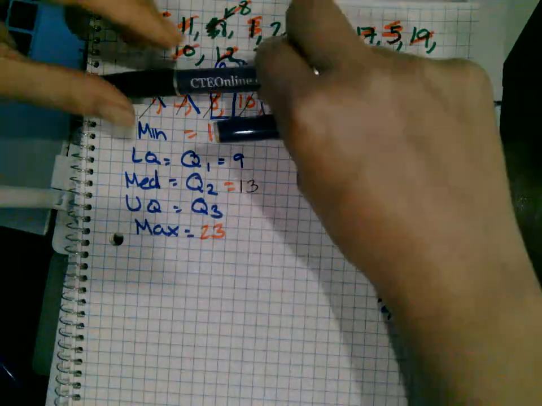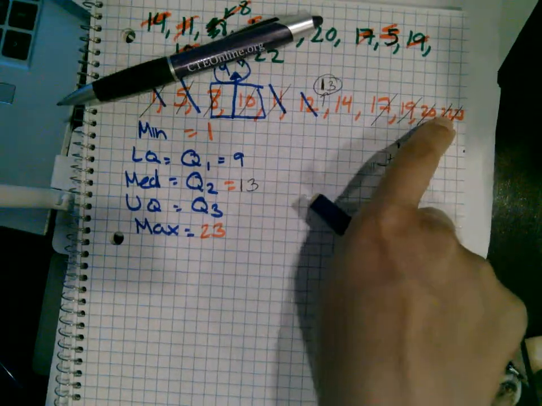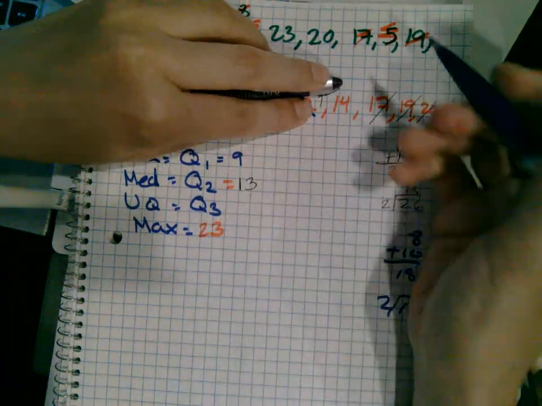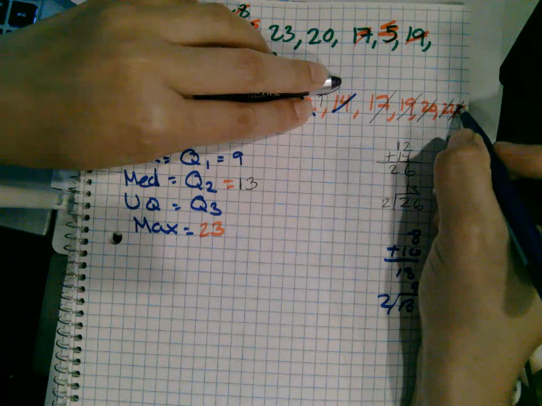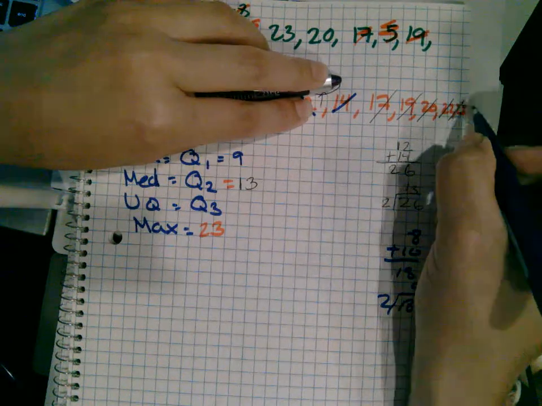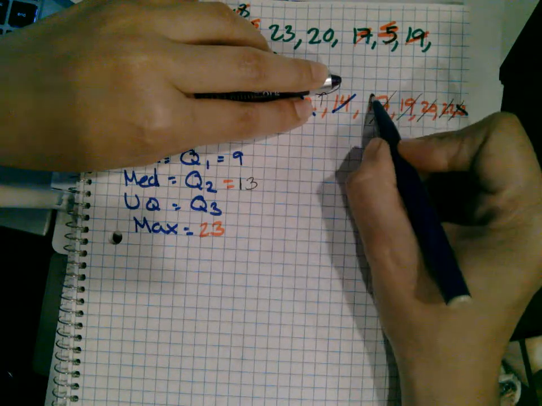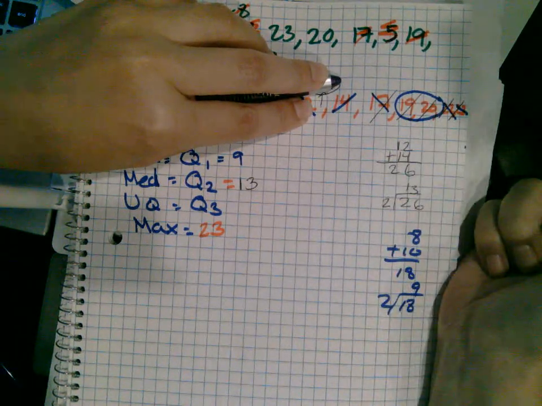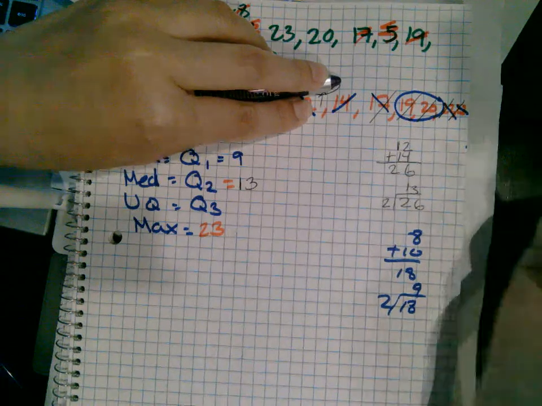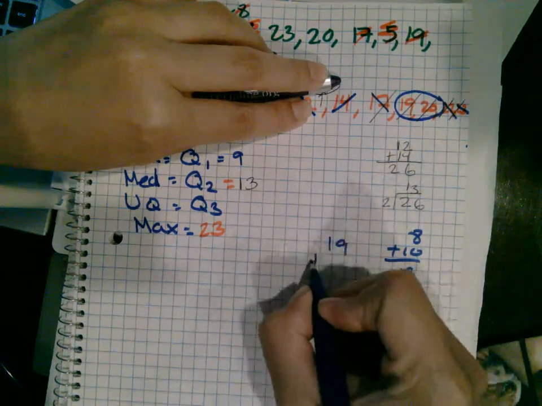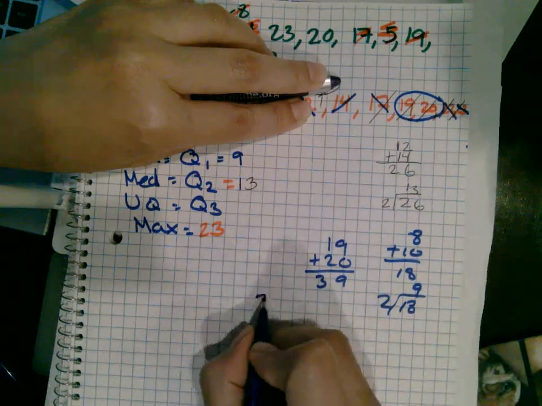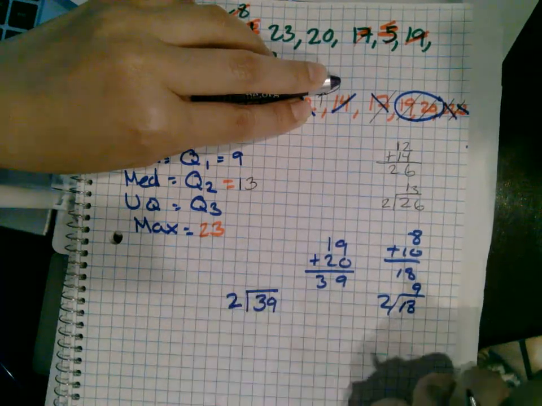Now let's look at the upper quartile. Now 13 is your median, so 14 is included in the crossing out. So cross out 14, cross out 23, cross out 17, cross out 22. Now I have 19 and 20 left. What's in the middle of 19 and 20? I don't know. Let's add them up. I get 39. Is 39 in the middle? Obviously not. I got to divide 39 by 2.